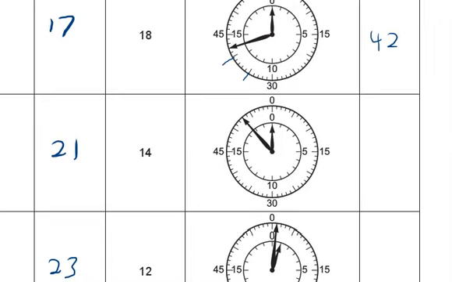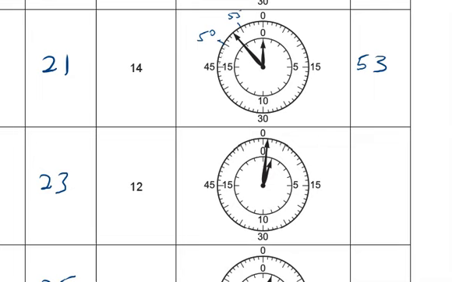Over here we have 6, 7, 8, 9. This is 50 and this is about 55 and here is about 53 seconds. Now we have the minutes reading.